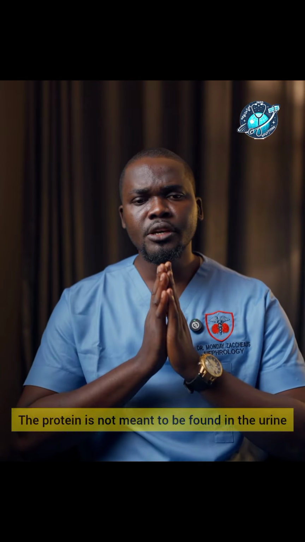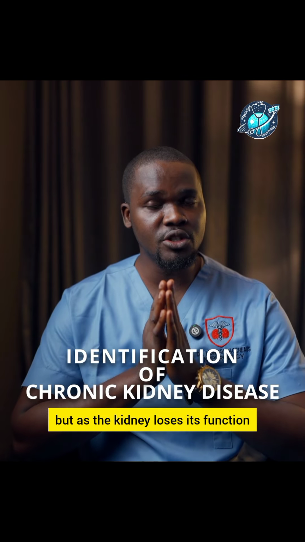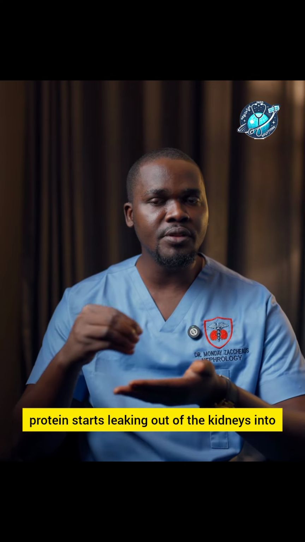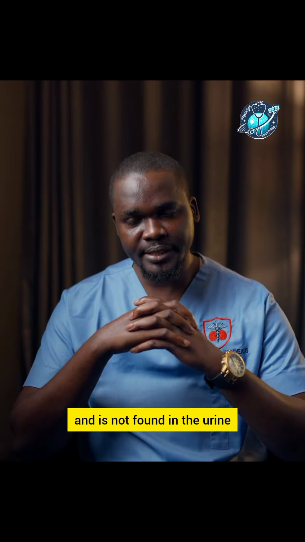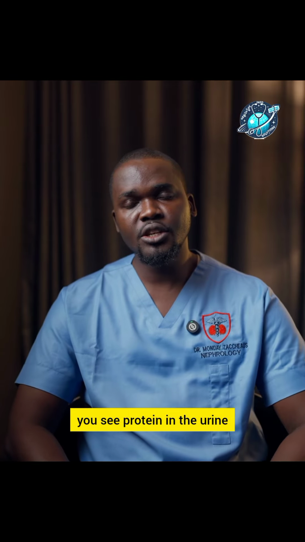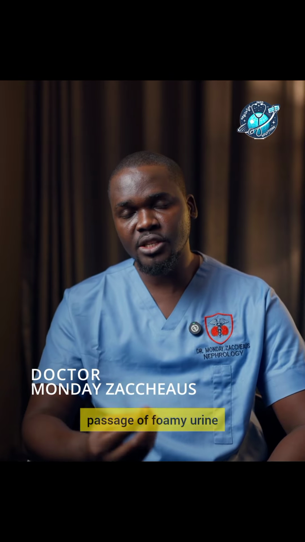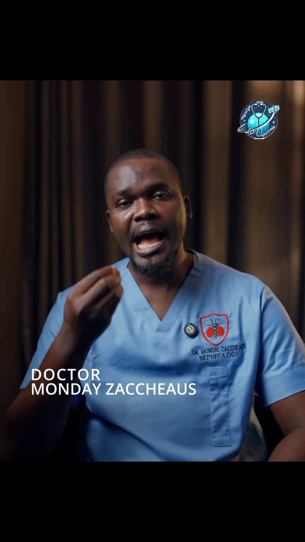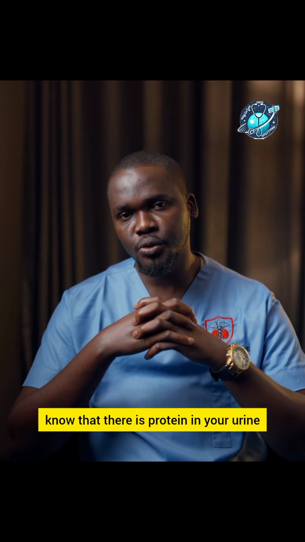Normally, protein is not meant to be found in the urine, but as the kidney loses its function and gets damaged, protein starts leaking out of the kidneys and is now found in the urine. That's why, when we check your urine, you see protein in it. That's one of the symptoms I earlier mentioned, passage of foamy urine. When you urinate and you notice that your urine is foamy, know that there is protein in your urine.